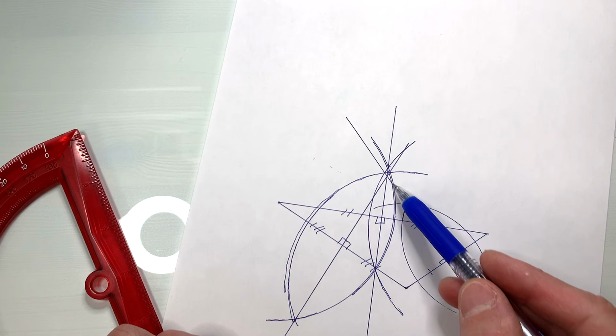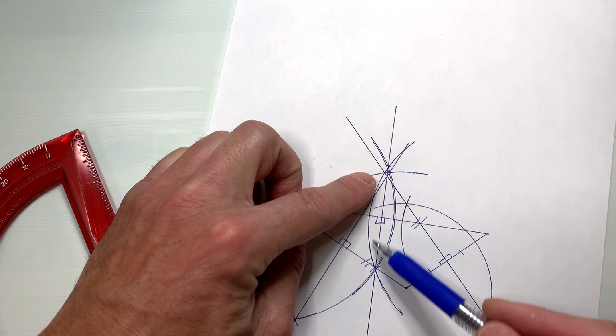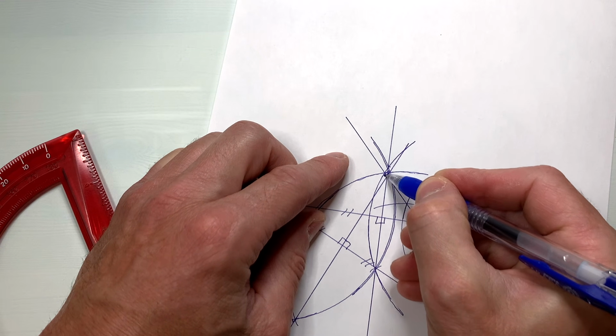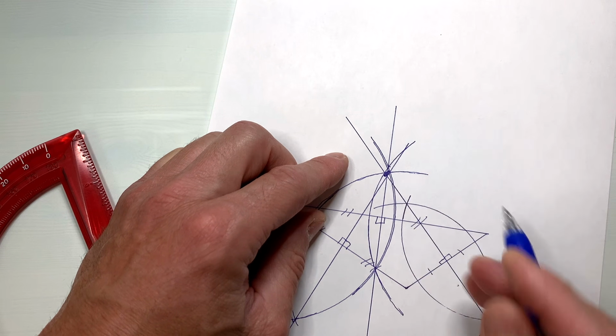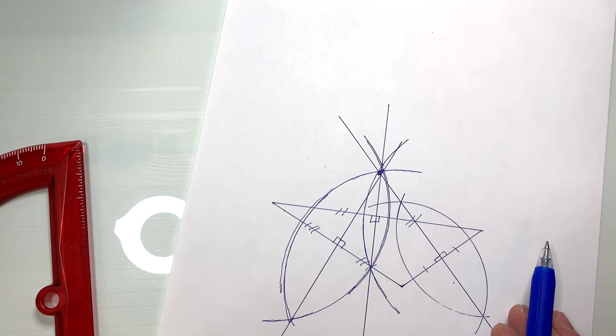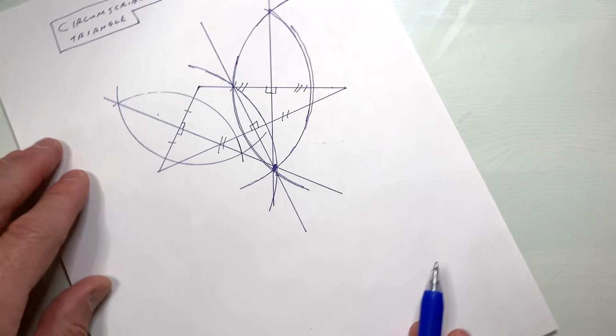Well, let's see, it looks like here's one, here's one, here's one. They're roughly crossing right about here. Okay, so that point is called our circumcenter. That's where the 3 perpendicular bisectors cross.